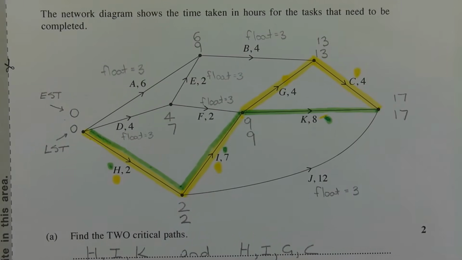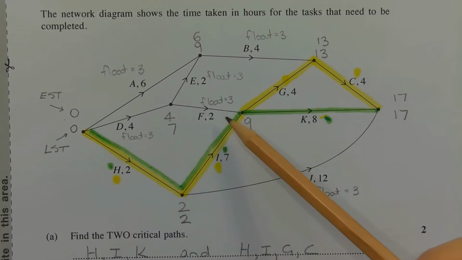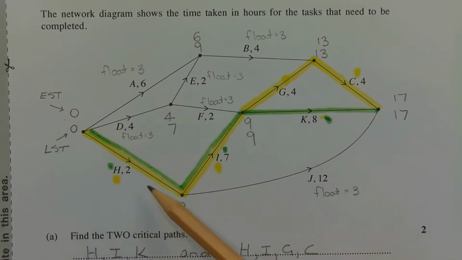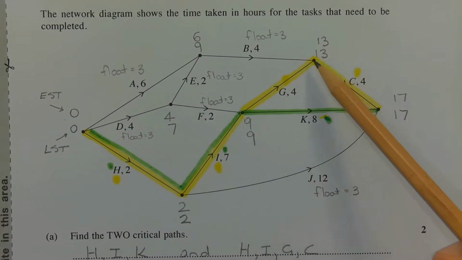We need to identify one task on the critical paths that we found in Part A in order to reduce the total activity time by 3 hours. In other words, rather than finishing at 17 hours, we finish in 14 hours. So if we look at both critical paths that we found in Part A, we have H, I, and K, and we have H, I, G, and C.